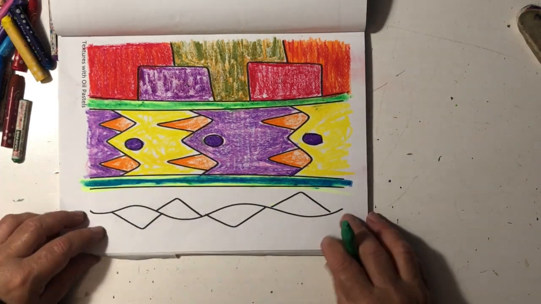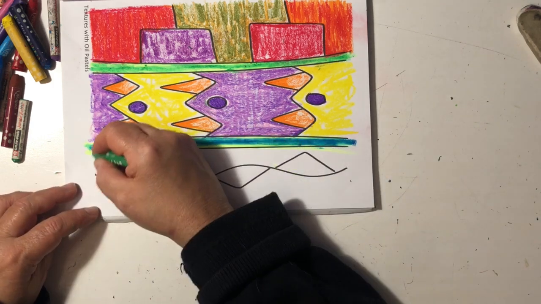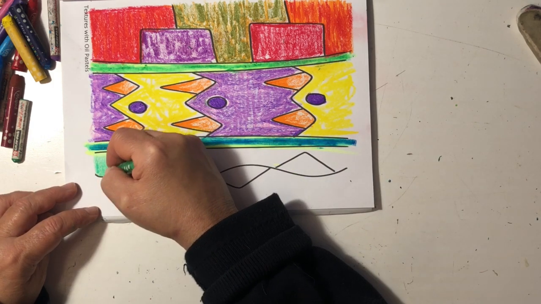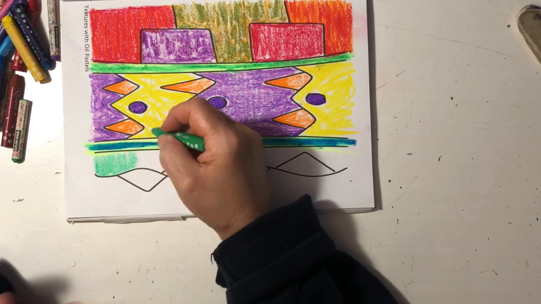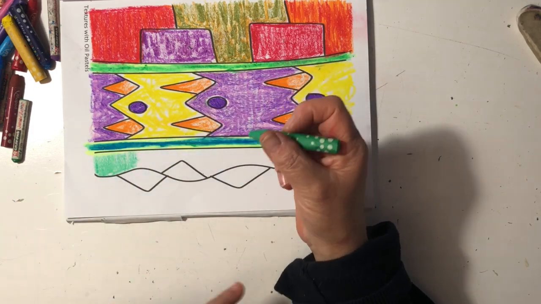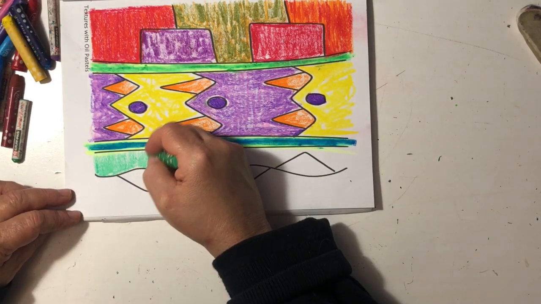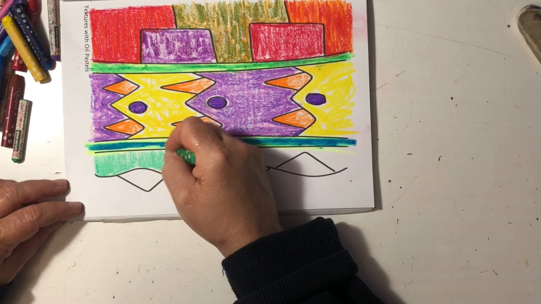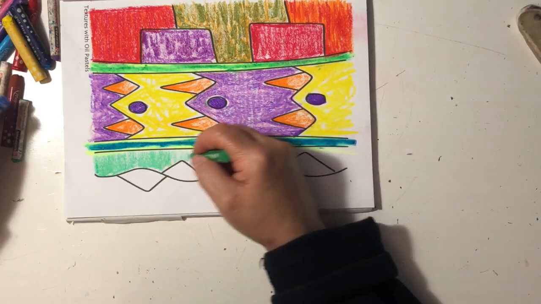And then we've got this bottom section, and I'm going to use this green color, which is called Jade. One of the things I like about this Maped product is that all of the products have the same colors. So you can get colored pencils, you can get oil pastels, you can get markers, and they'll all have Jade, whatever the names are. The names are consistent across the whole thing.